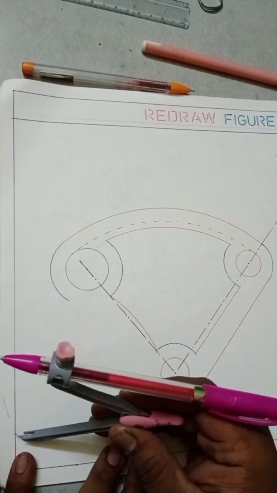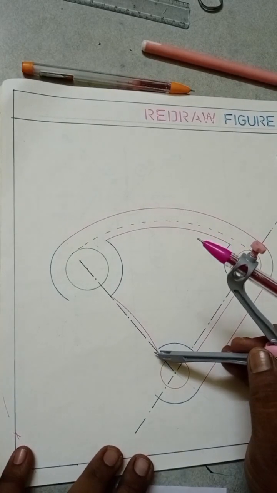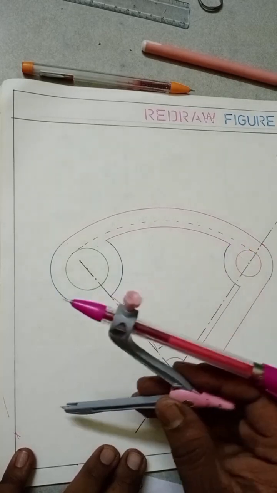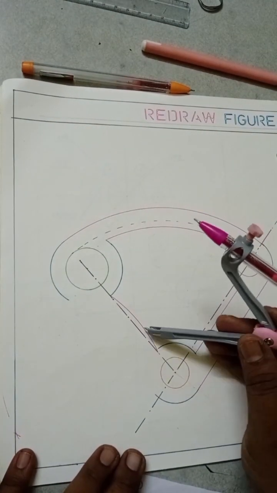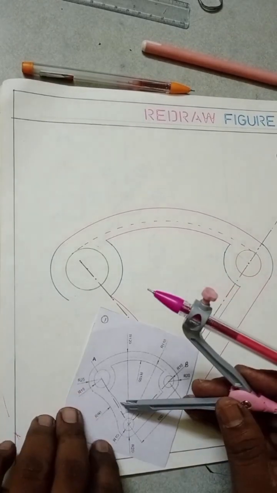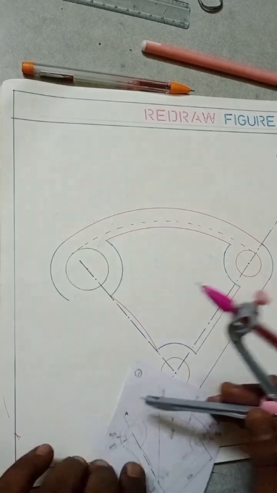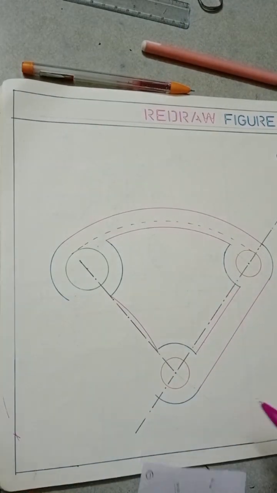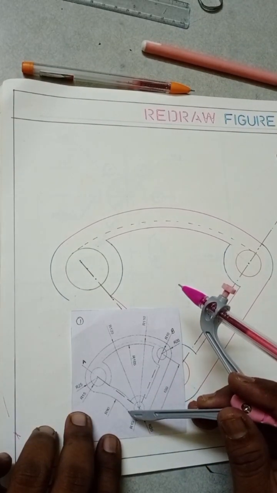So from this point, I have taken the radius as 105, and I have drawn the arc over here. Again, the thickness of this place is 15, so again I will take the radius as 90. So from the same point I will draw this arc up till this point.